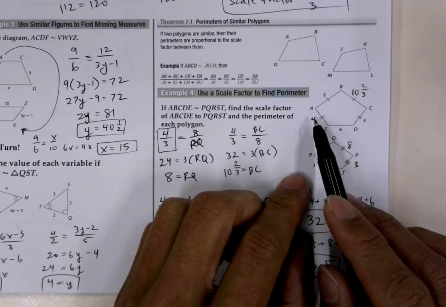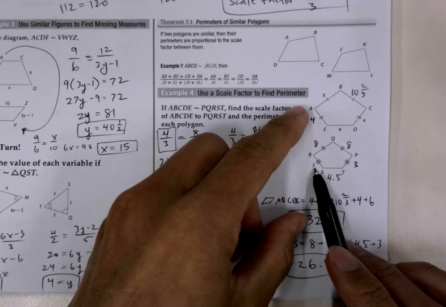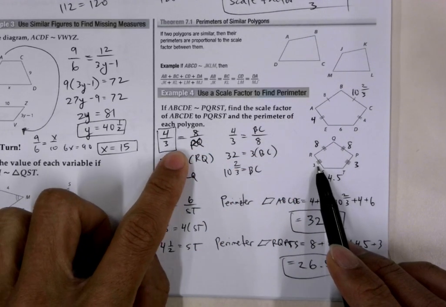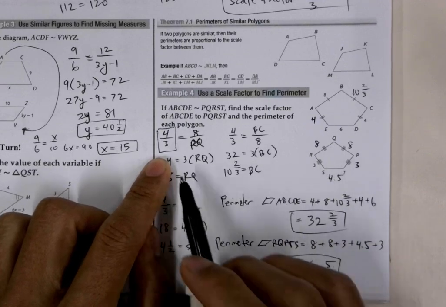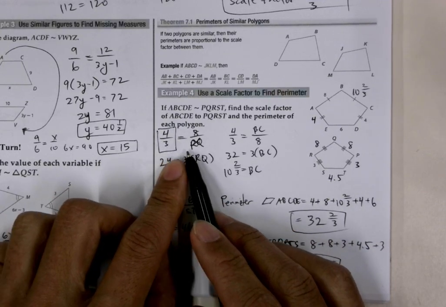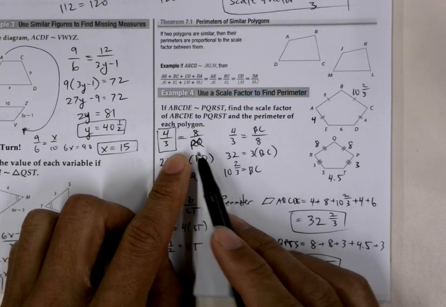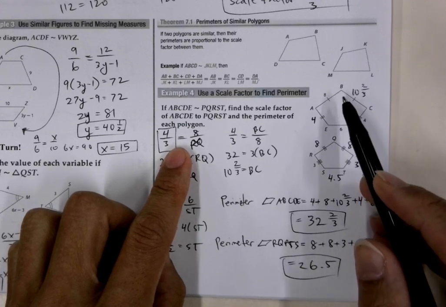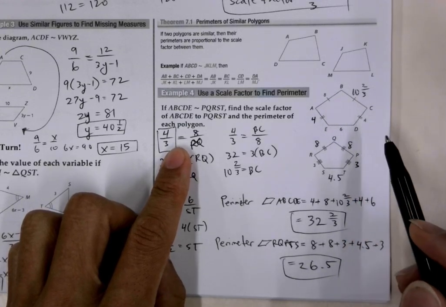So we could say 4 over 3, because these two sides are corresponding, and then 4 over 3 is our scale factor, right? 4 over 3. And then we're going to set that equal to 8. Yeah, 8 is here.